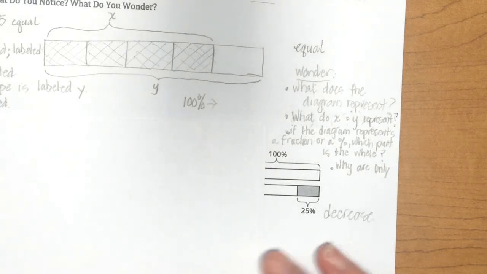So hopefully you were able to jot down some of those. If you'd like to just add those to your notice and wonderings, that'd be great. I'll go ahead and stop the video for you.